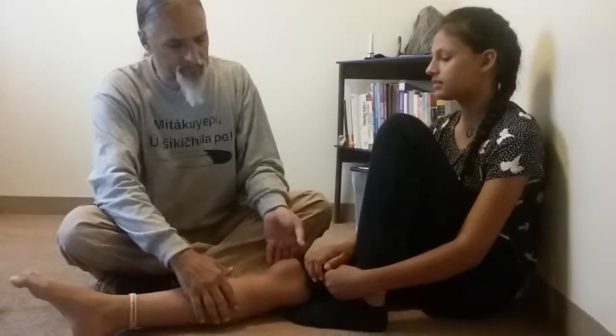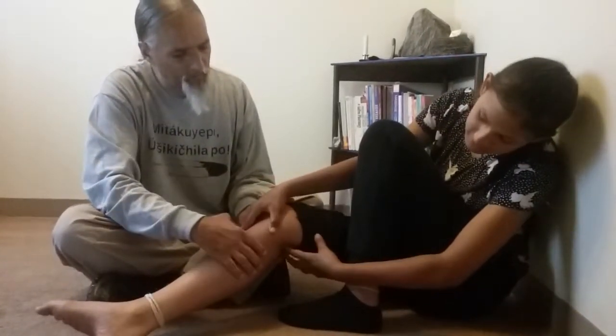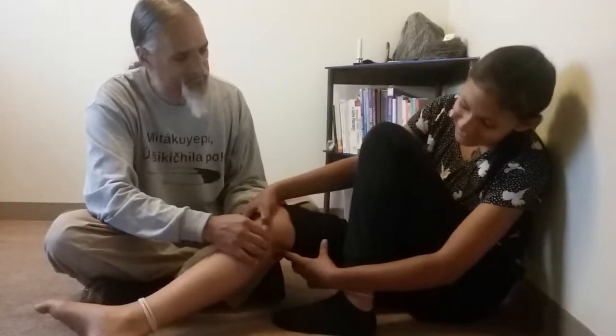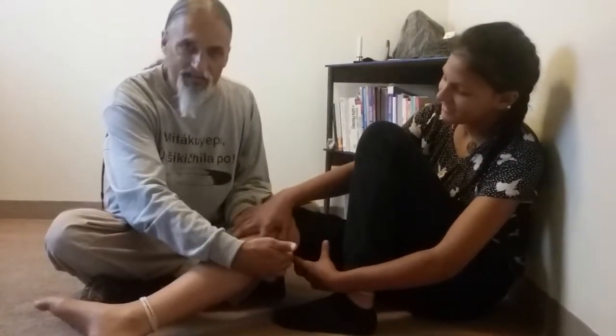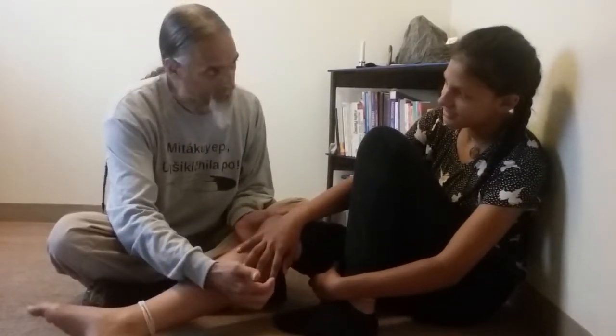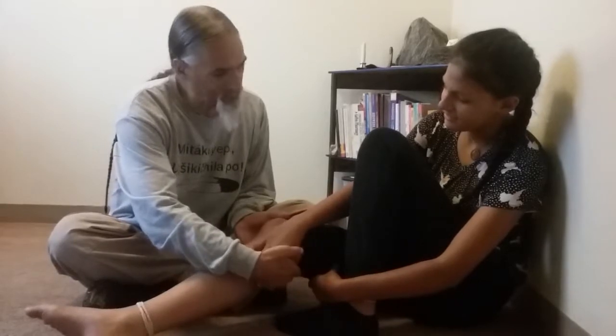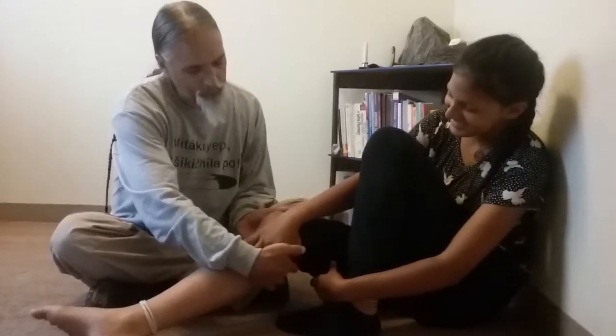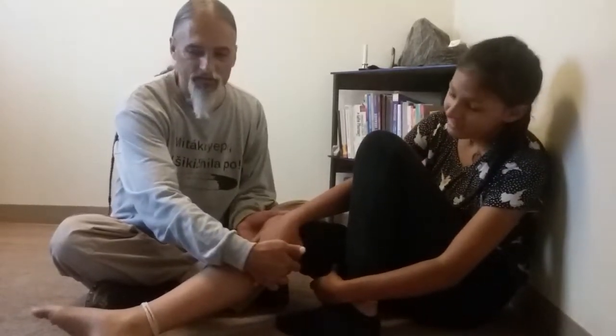And then finally, if you feel confident, you can bleed bladder 40. I think she just touched the spot. If you can't see the spot, it's behind the knee and it's in the middle of that crease that runs across the backside of your knee and in between the tendons of biceps femoris and semitendinosus.